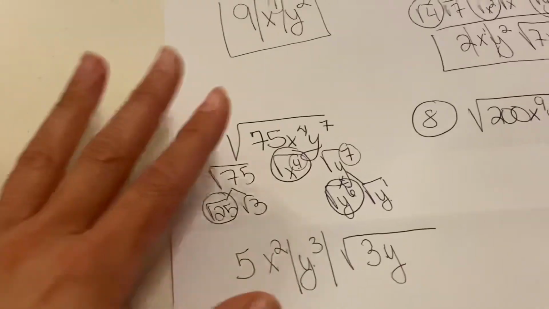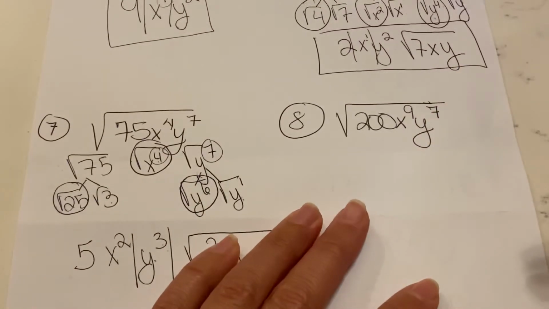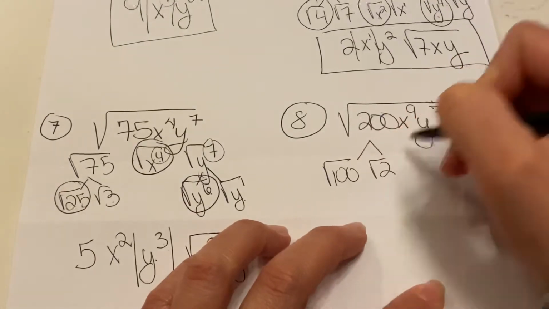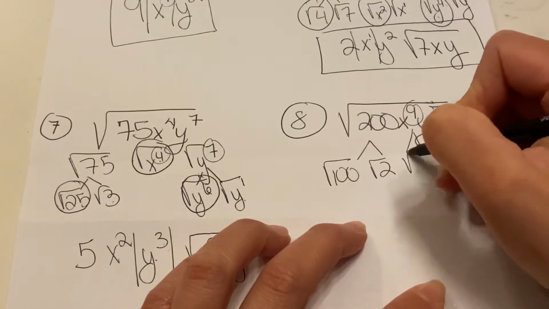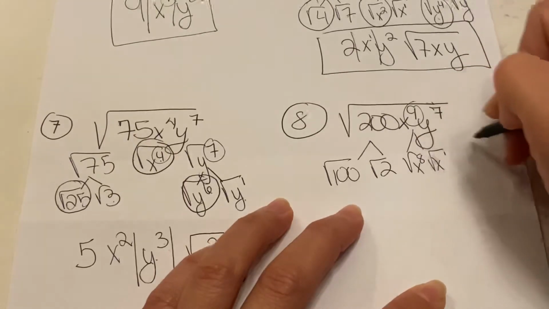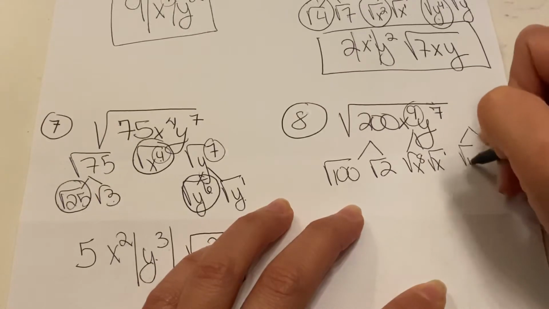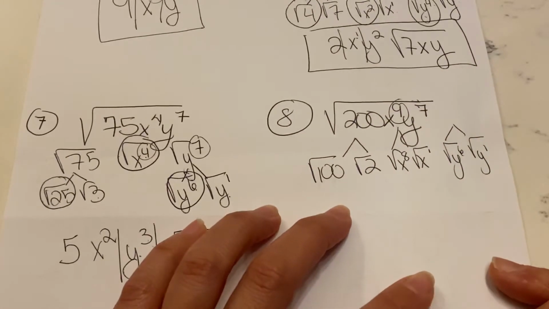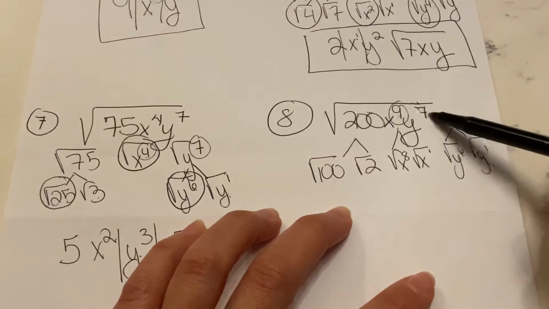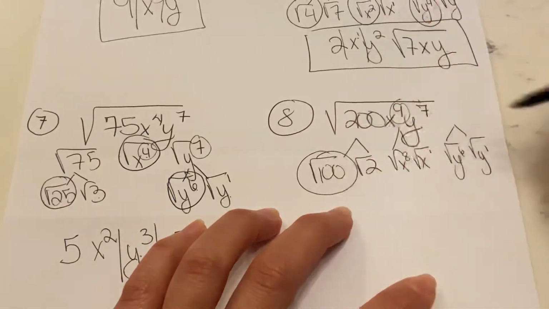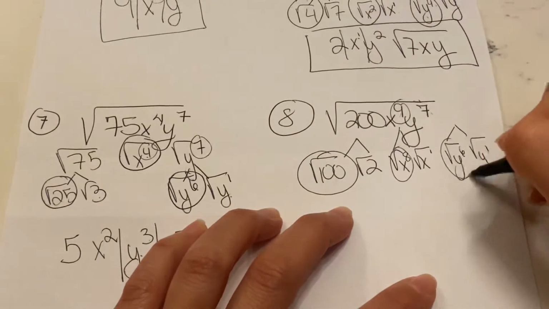Okay, here's the final one. I have 200, so I'm going to break this up into 100 times 2. This one, I will regroup it into x to the 8th and x to the 1st, and the y, I will also regroup it, y to the 6th and y to the 1st. Okay, remember, if it's not divisible by 2, you just subtract it by 1. That's how you're going to regroup it. All right, so circle this one, and this one.